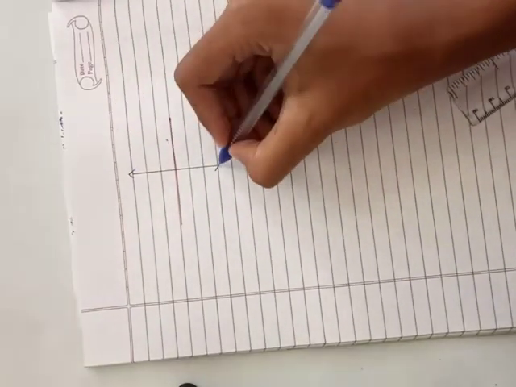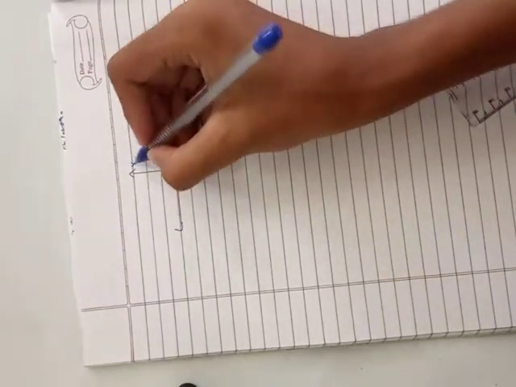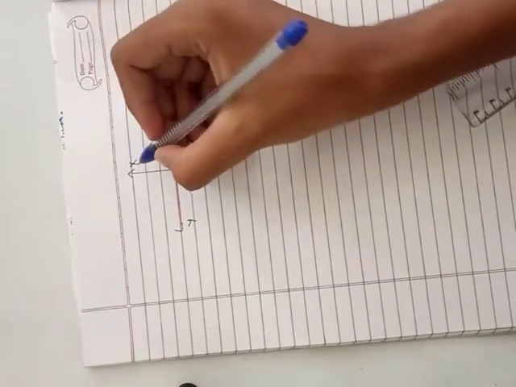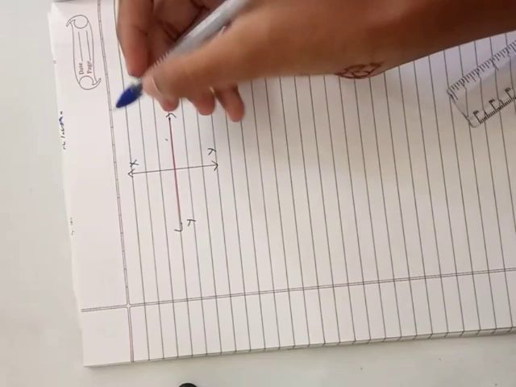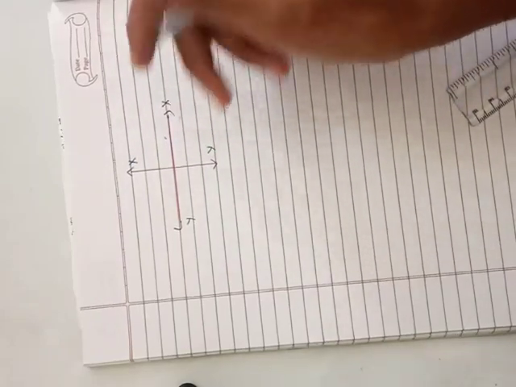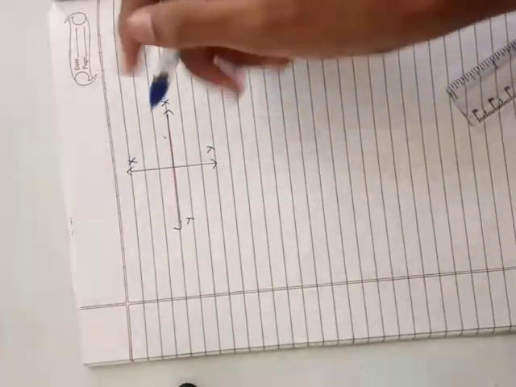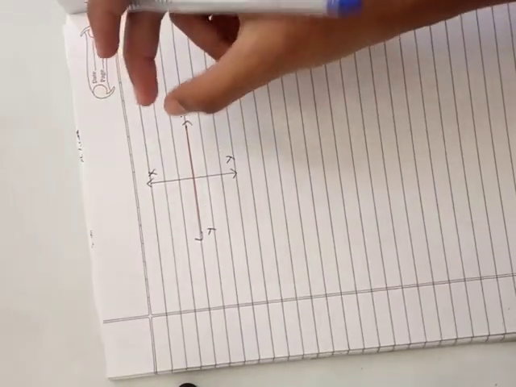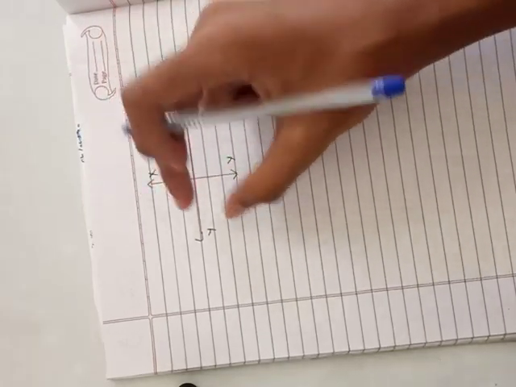Let me name it: x-axis, x-axis, y-axis, y-axis. So everyone knows that x and y are positive and negative. So this is the first quadrant. This is the first quadrant, the second, third and fourth.